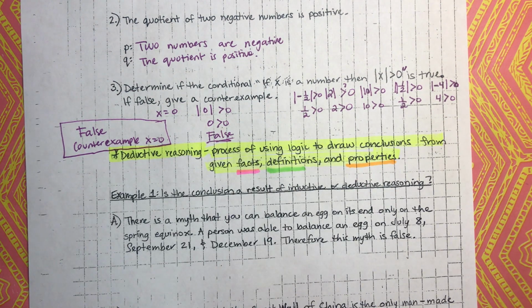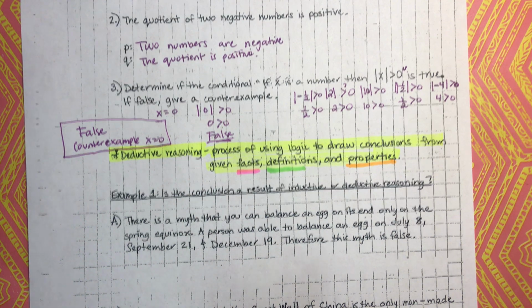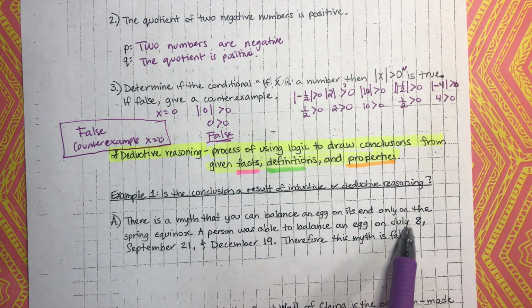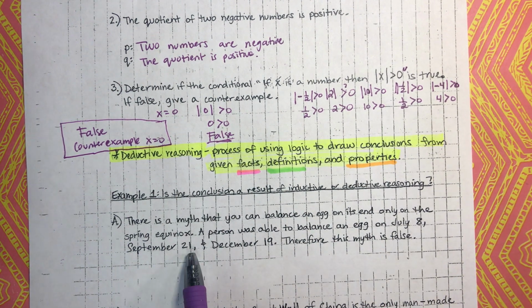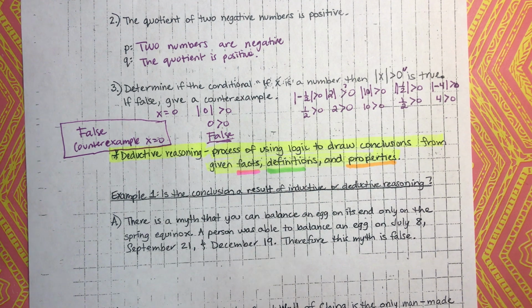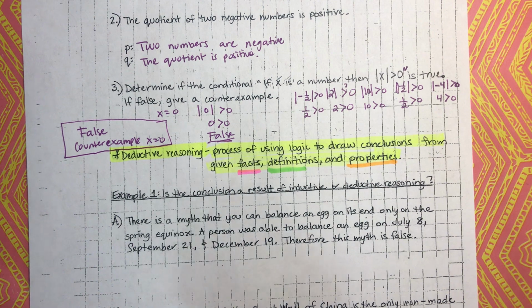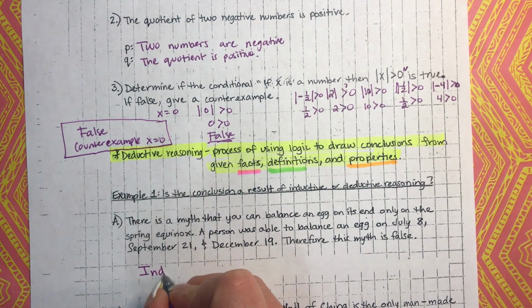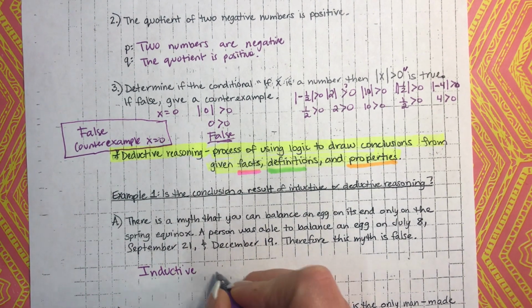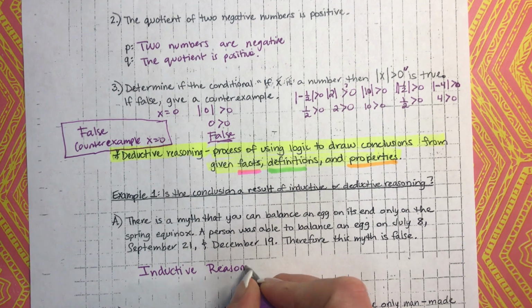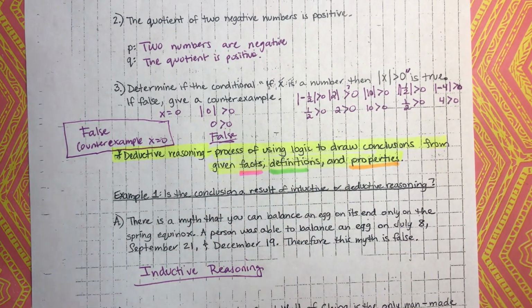Well, in this instance, I think it's always easiest to tell the difference by looking at examples and going through them. So here, they're performing experiments on July 8th, September 21st, and December 19th. They're doing an experiment and then using reasoning based on the results of that experiment, which would be kind of like trying to see a pattern. So this would be inductive reasoning. Okay, let's look at the next one.